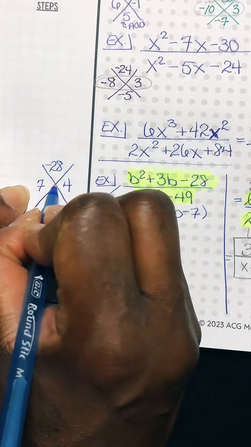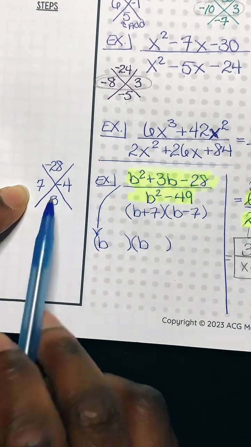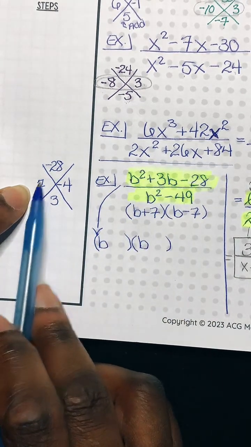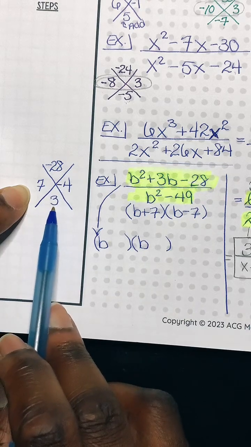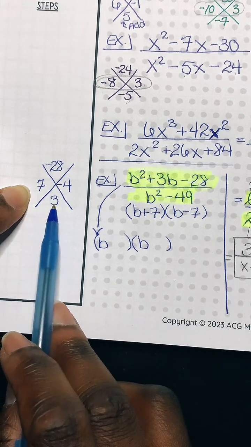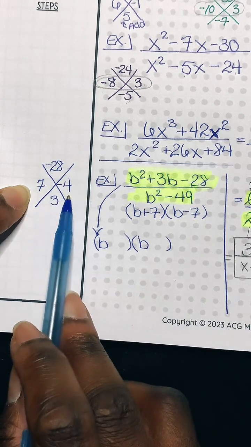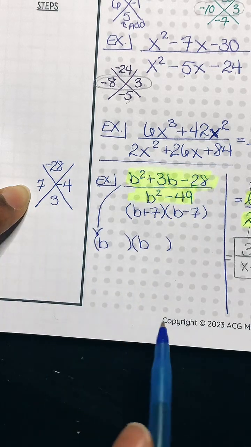So if I do 7 plus negative 4, it's like me saying I have $7 and I spent 4 and I still have $3 left. Okay, so that's a good thing. That's why it's positive. All right, so the 4 is actually going to be the one that is going to be negative. Okay. No problem.